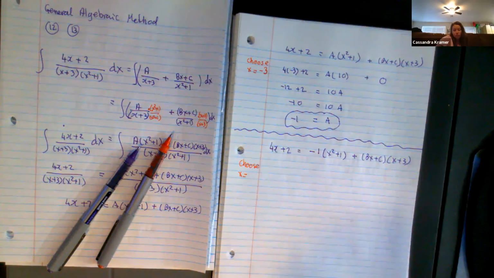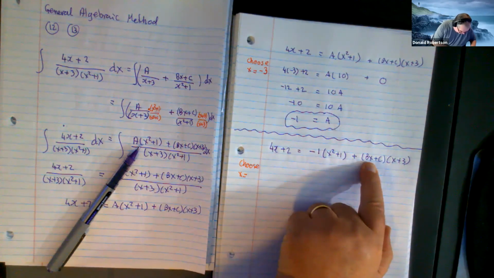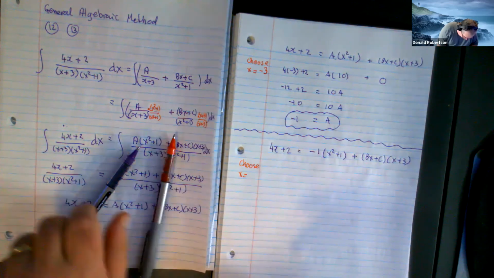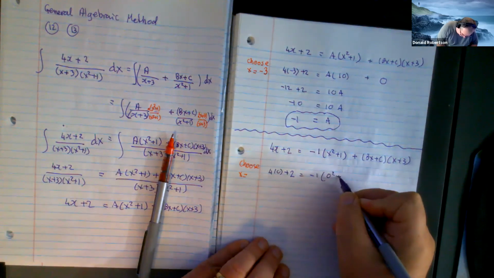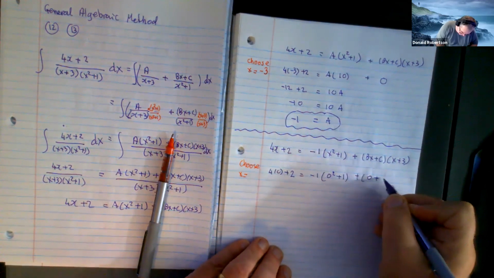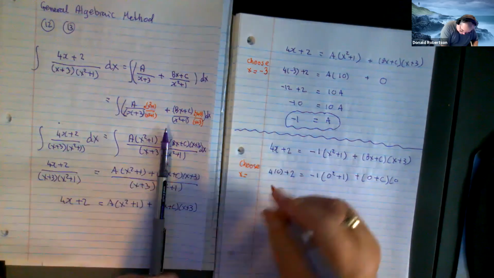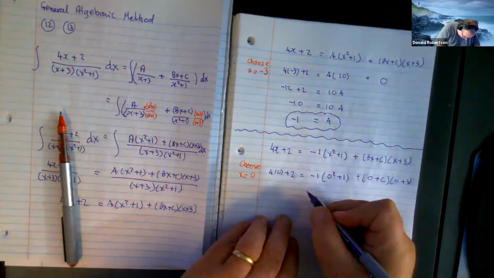Zero. Would you agree that 0 kills the b? Let's do it. 4 lots of 0 plus 2 is negative 1 times 0 squared add 1 plus b times 0 is just 0, add c and 0 and 0 add 3. And let's make this a little bit prettier.